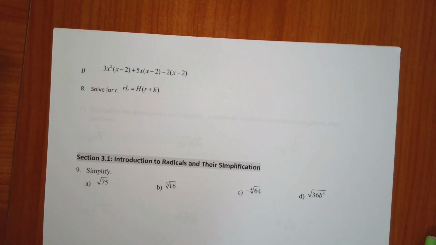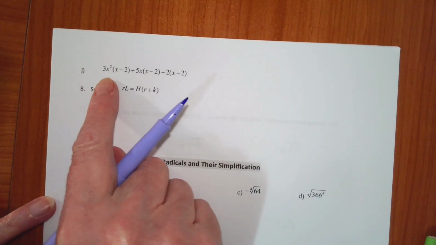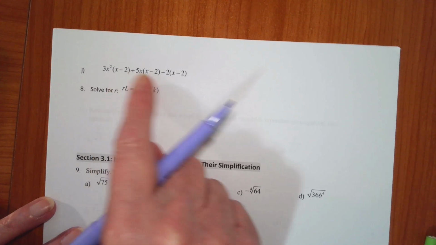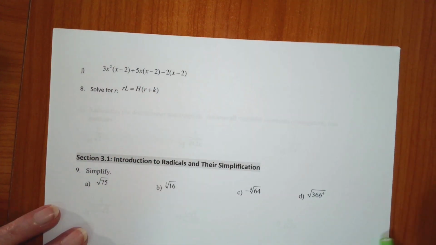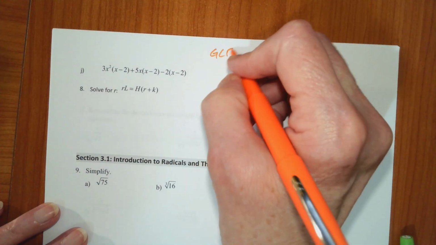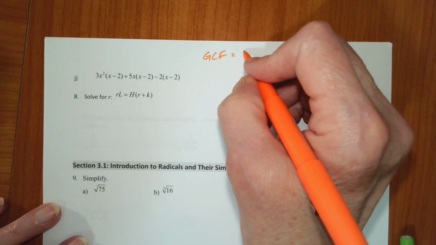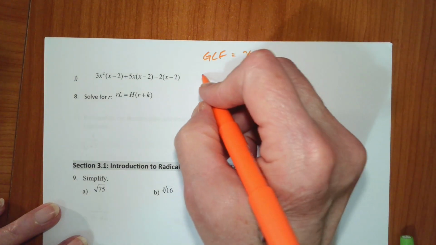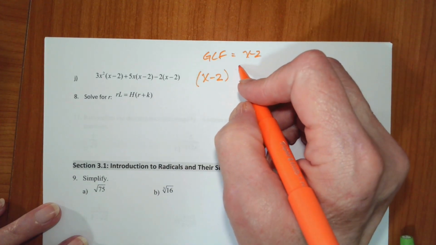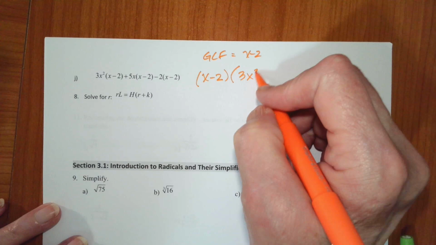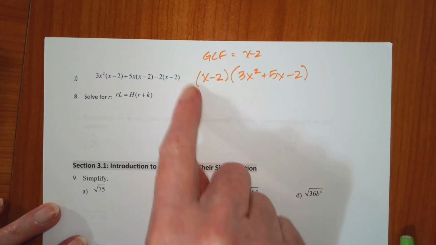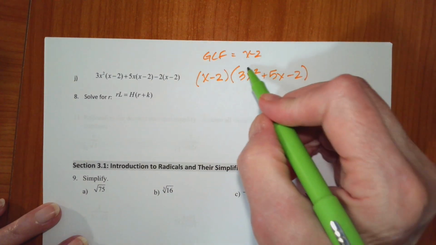Okay, so let's see what I've got here. I have each of these multiplied by x minus 2, so I actually have a GCF of x minus 2. If I factor out an x minus 2, then I'm left with 3x squared plus 5x minus 2. So this is what I have to now split and group.